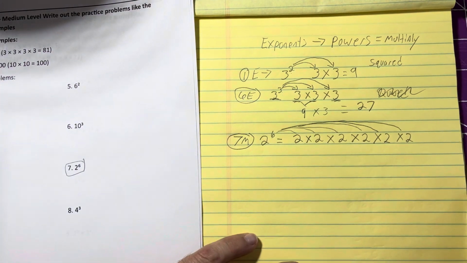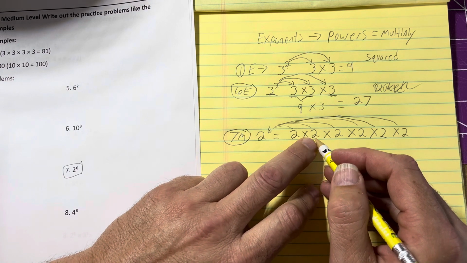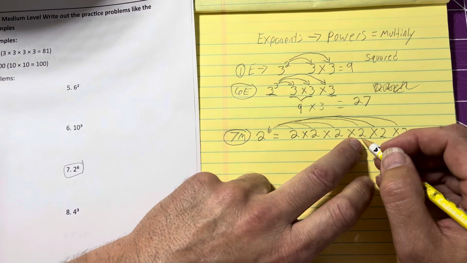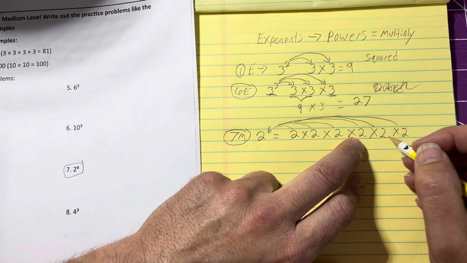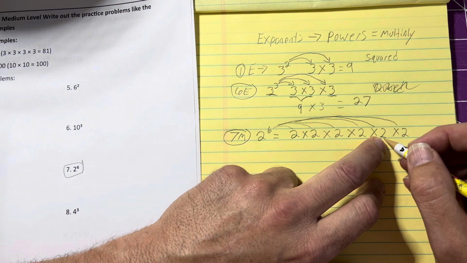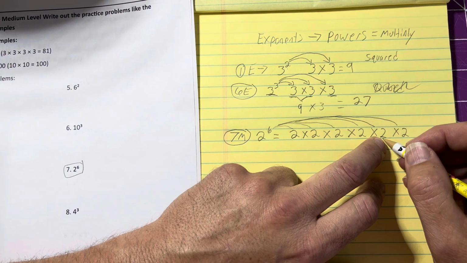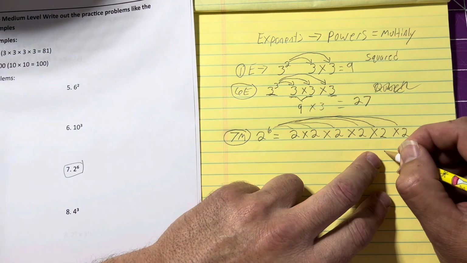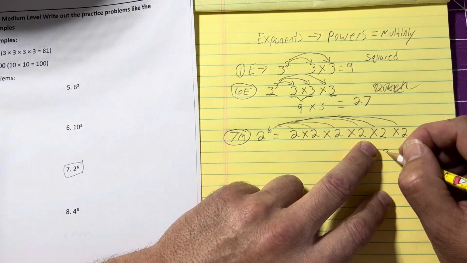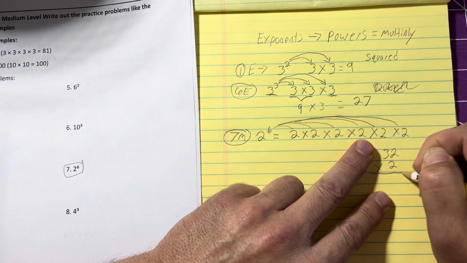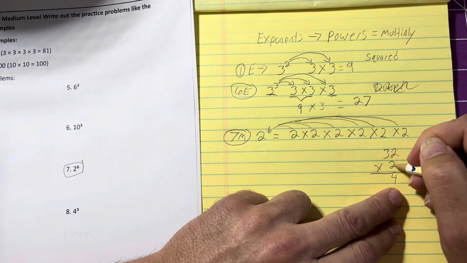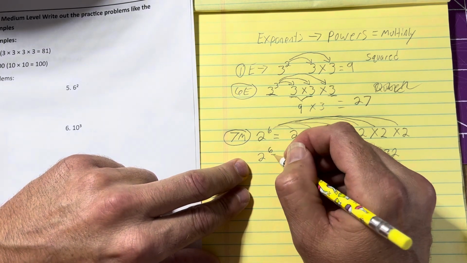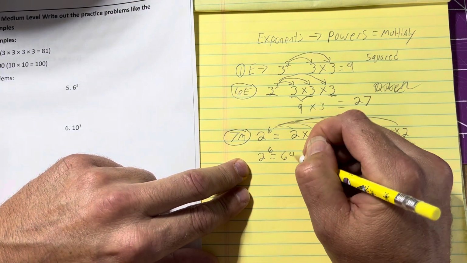And then it's just a matter of doing it. 2 times 2 is 4. 4 times 2 is 8. 8 times 2 is 16. 16 times 2 is 32. 32 times 2, let's say I don't remember that. This is totally fine on my paper to do. 32 times 2, I don't want to mess that up. Let me set it up. 32 times 2. 2 times 2 is 4. 3 times 2 is 6. 64. So 2 to the 6th power gives me 64.